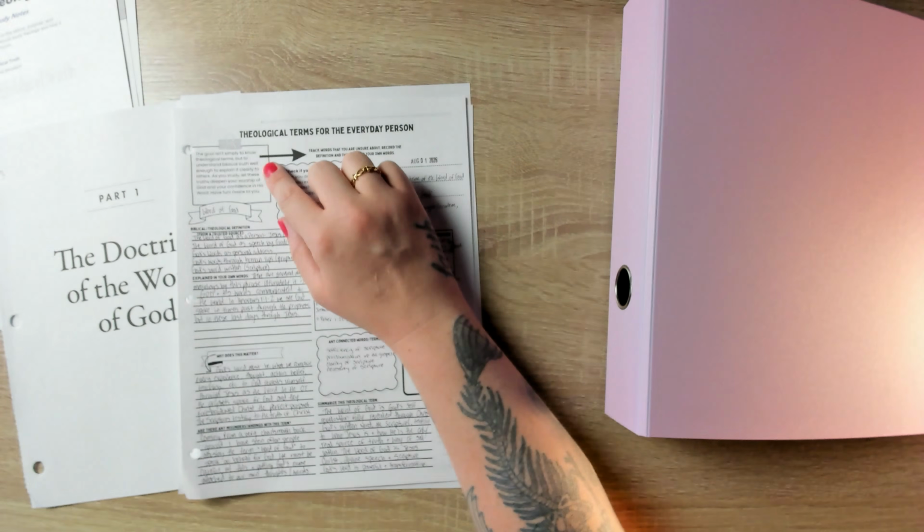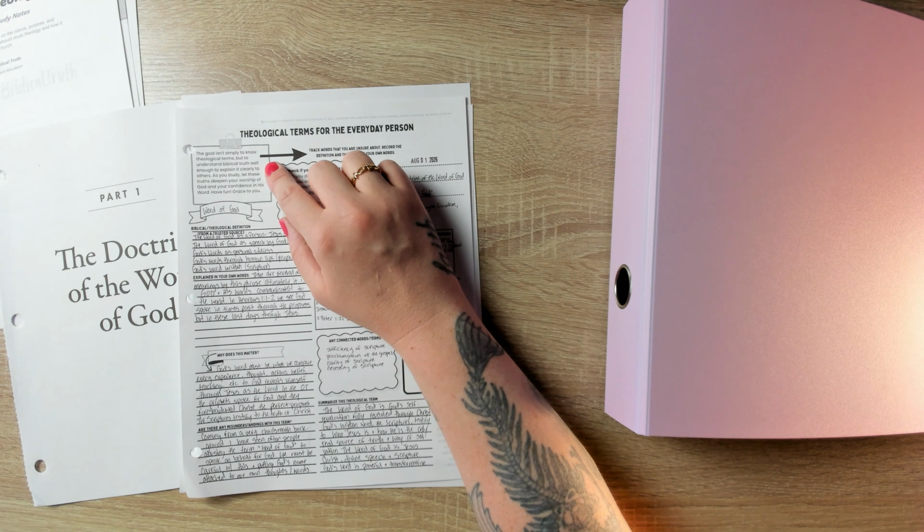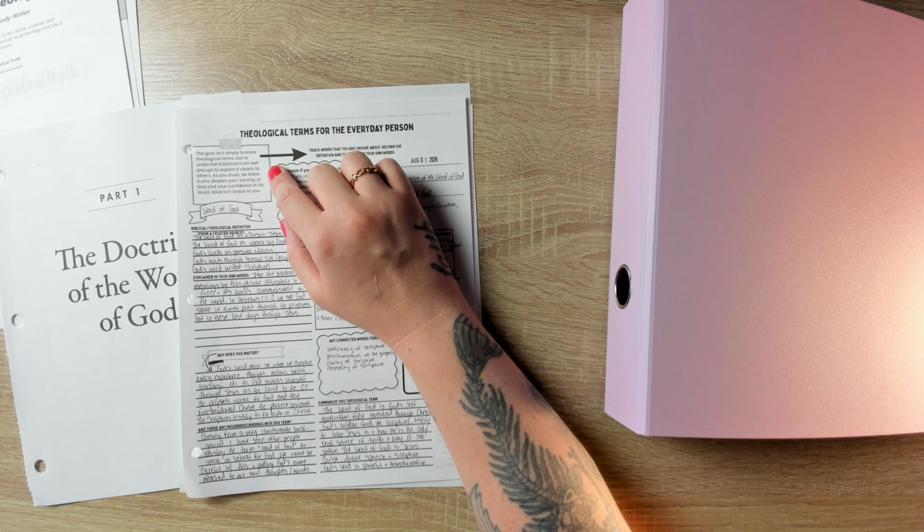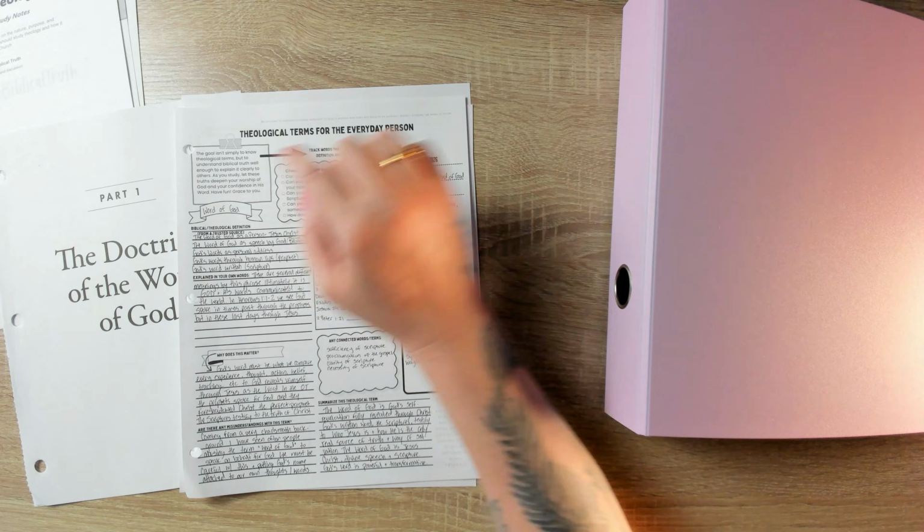I have here, the goal isn't simply to know theological terms, but to understand biblical truth well enough to explain it clearly to others. As you study, let these truths deepen your worship of God and your confidence in His Word. Have fun and grace to you.